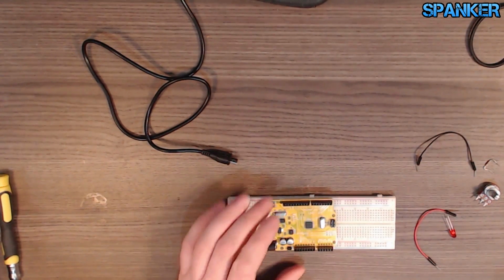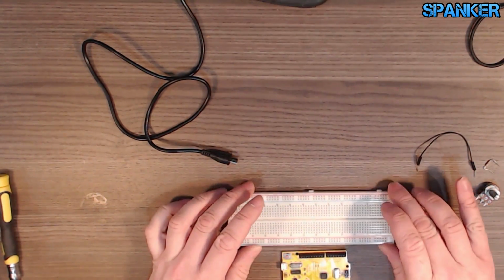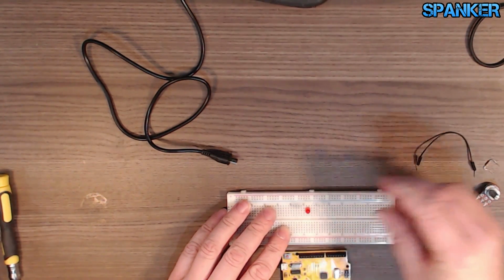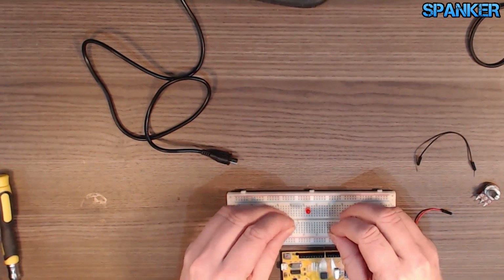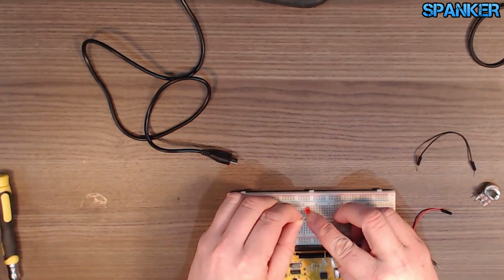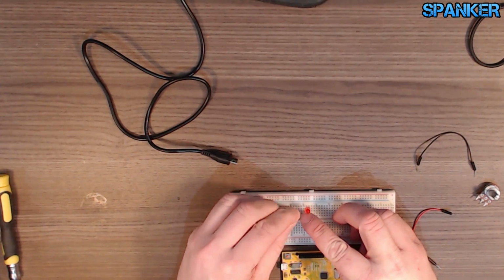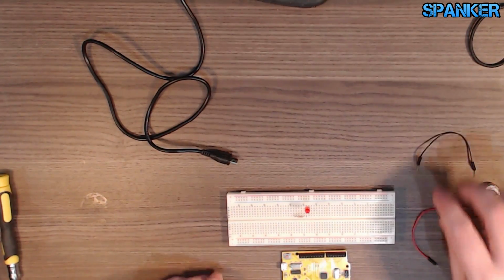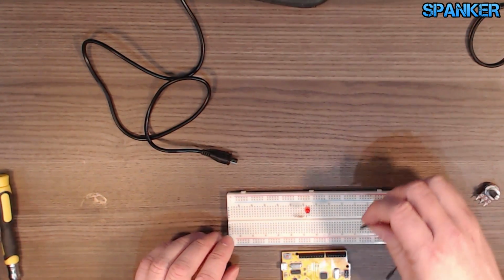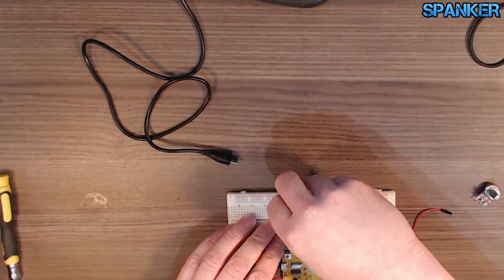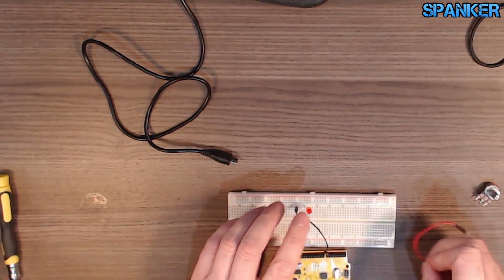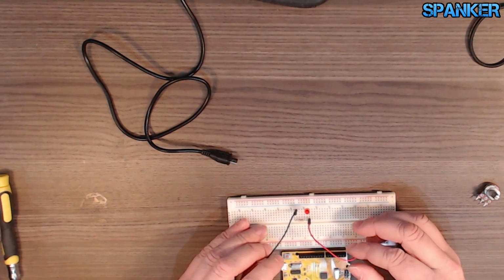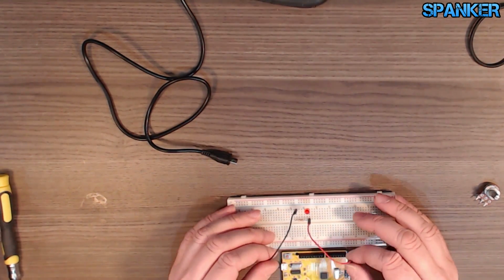So what we're going to do is build the circuit first. We want an LED, positive leg in. I'm going to put a resistor onto the positive leg. Then from the resistor, that's going to go to pin 9, and from the negative leg of the LED will go to ground.